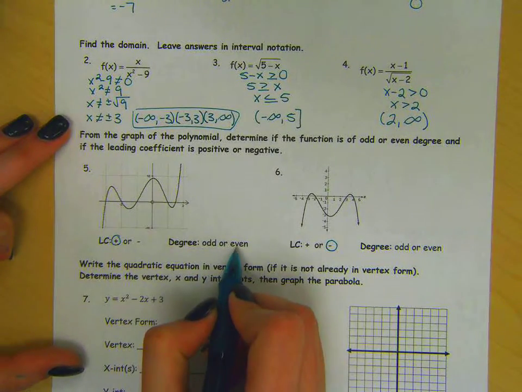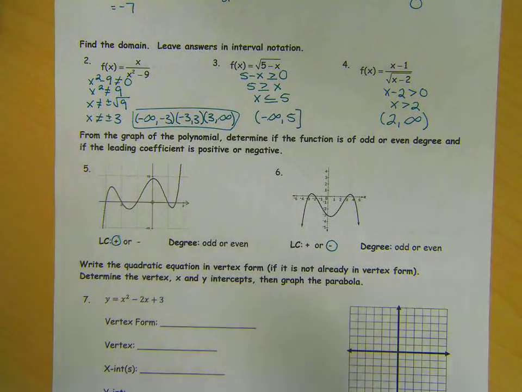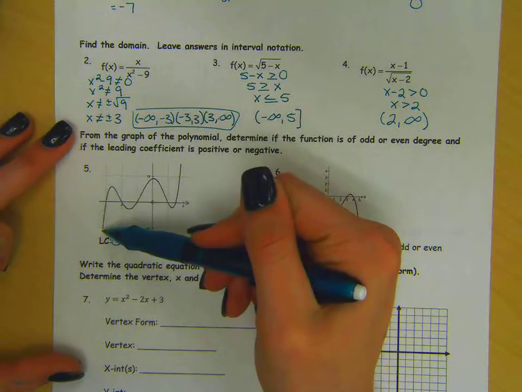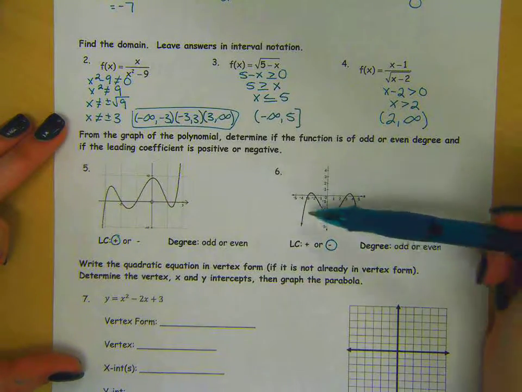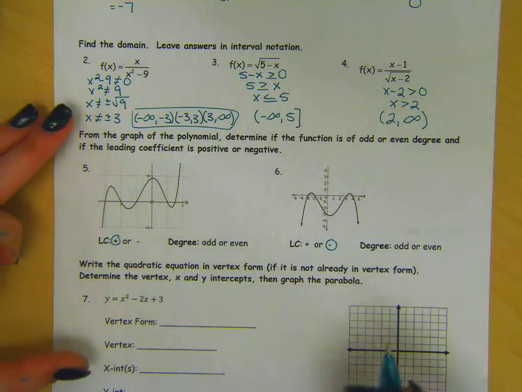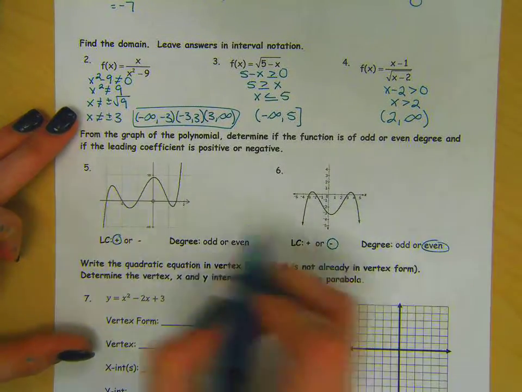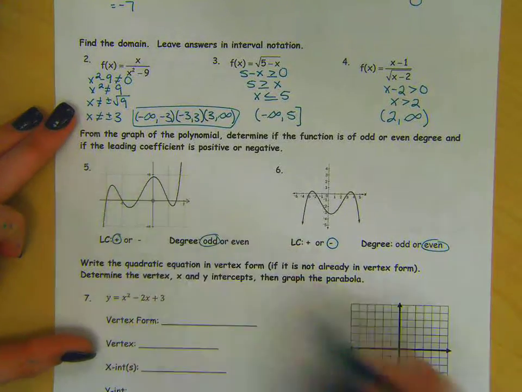The odd or even degree indicates whether or not the two ends of the end behavior are doing the same thing. So here we notice on the left it's going down, on the right it's going up. For number 6, they're both going down. So on the left and right, they're both going down. They do the same thing for even degree, and they do opposite things for odd degrees.